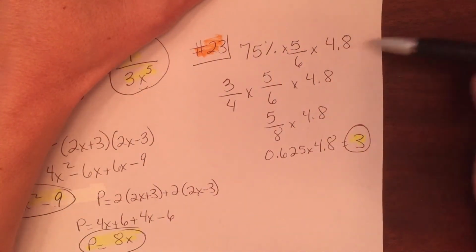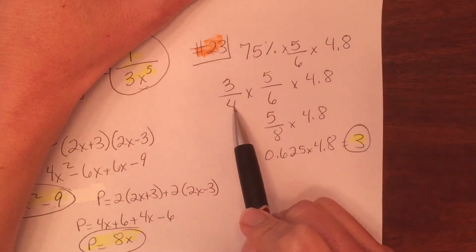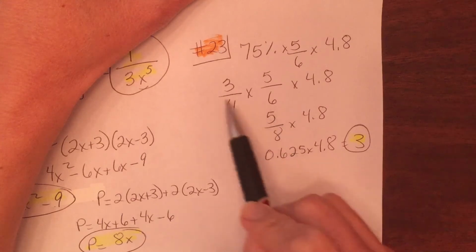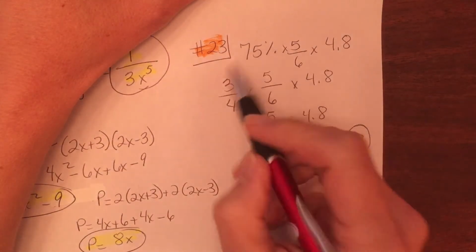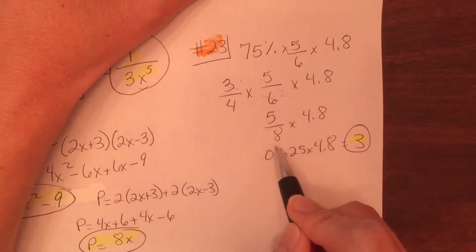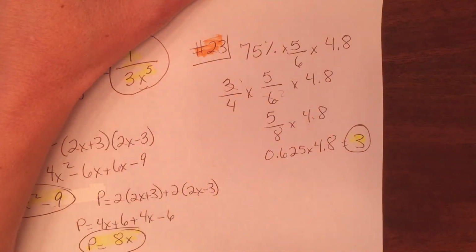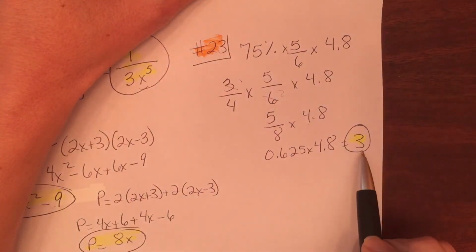75% of 5/6 of 4.8. I changed 75% to 3/4 so that I could do this right here. And I reduced my 3 and my 6, and that's a 1 and a 2. I got 5 over 8 times 4.8. I did this on my calculator. 5 over 8 is 0.625 times 4.8. Final answer of 3.